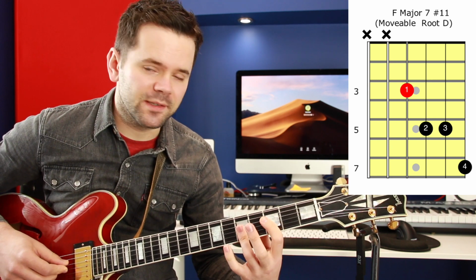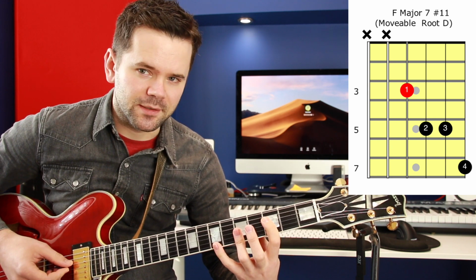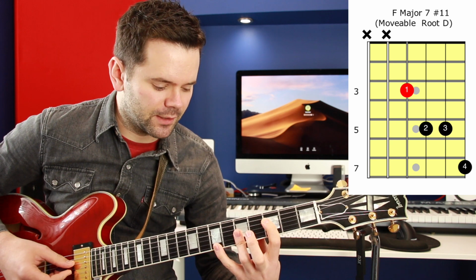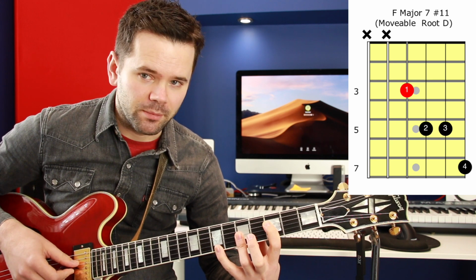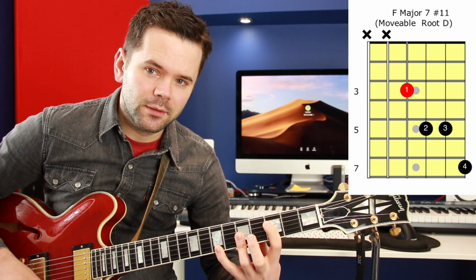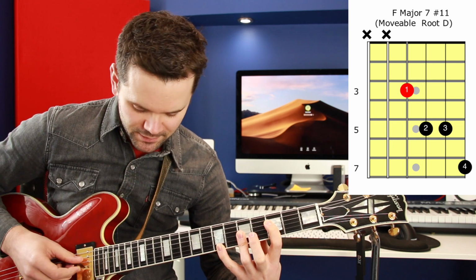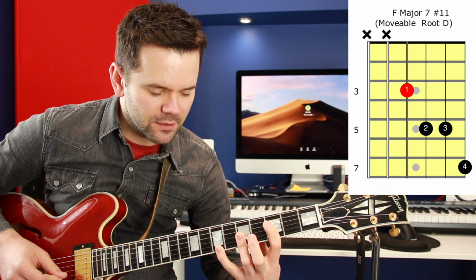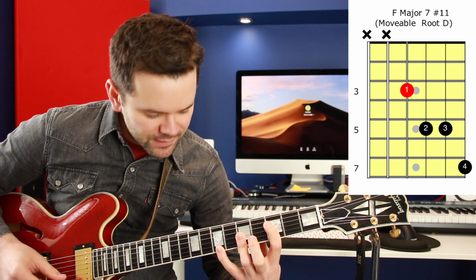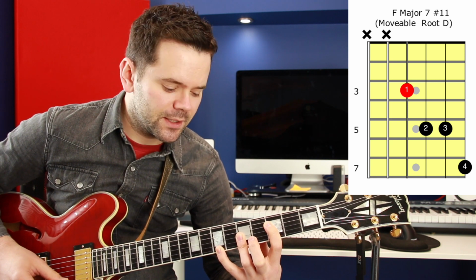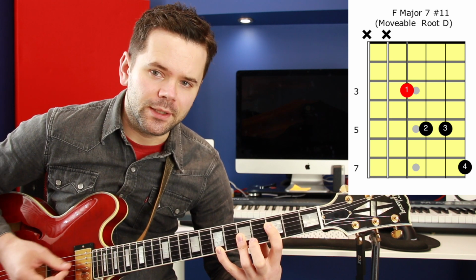This one's a little bit curious because it doesn't have a third, but it still gets the characteristic sound because it's got the 7 and the 11, so sharp 11. So we've got F major 7 sharp 11. Now this time we've got the root on the D string, 5th on the G, major 7 on the B, and then the sharp 11 on the high E.